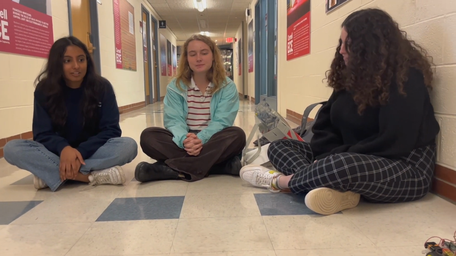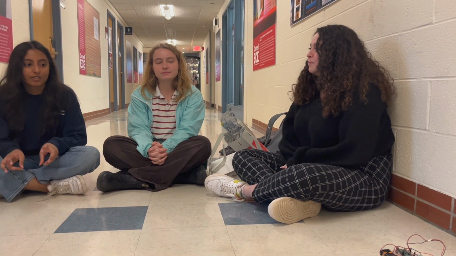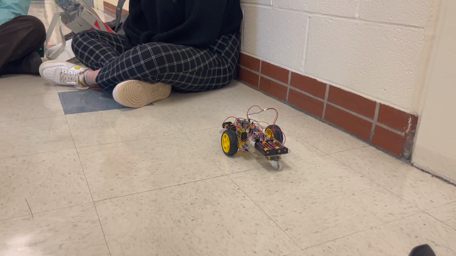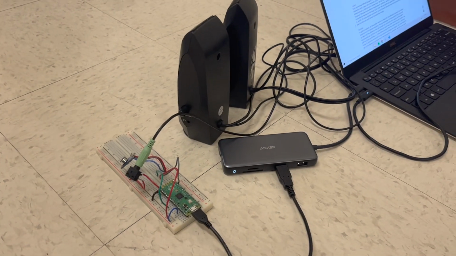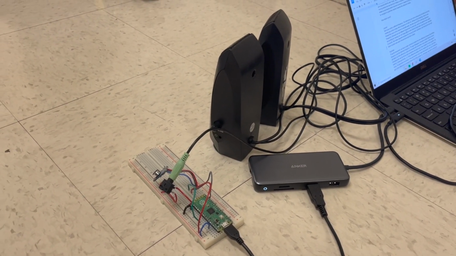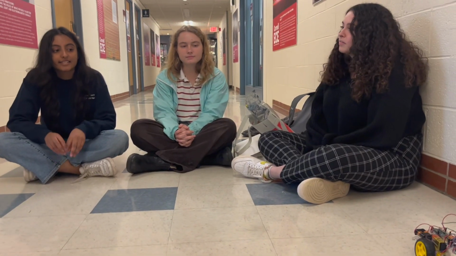So the goal of our project was to mimic whale echolocation. We have two whales. One is a moving whale, which is our Pico on a robot, and then we have our stationary whale, right over there, which is a stationary Pico. Our moving whale will first sing its song, and then the stationary whale will hear it and respond with its own song. Our songs are really a series of beats at a certain frequency.